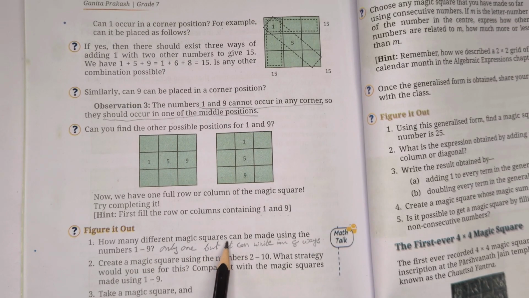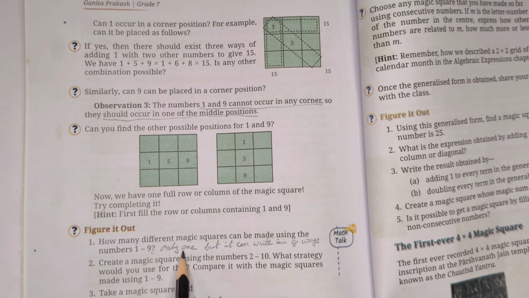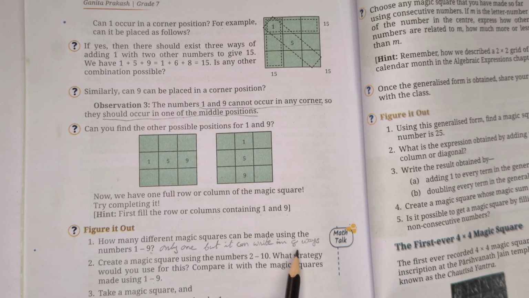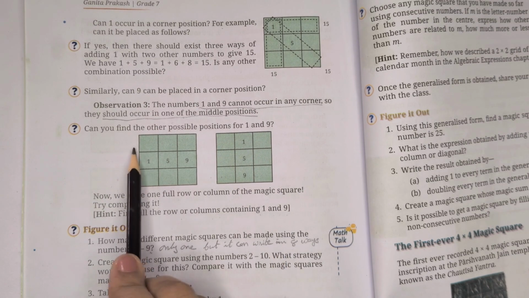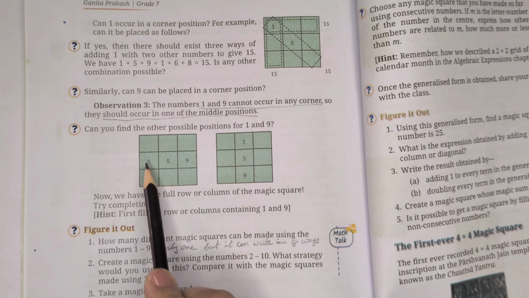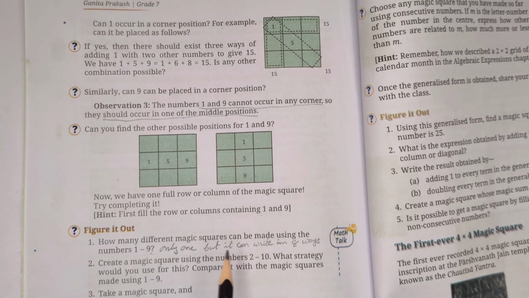How many different magic squares can be made using the numbers 1 to 9? Here there is only 1, but we can arrange it in different ways. The first row we can change into a column. We can make it in 8 different ways.